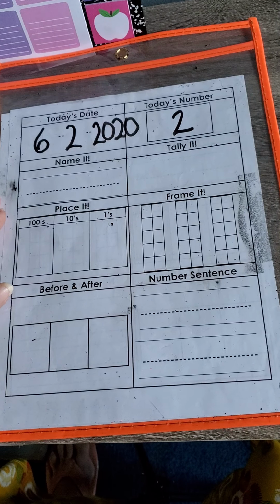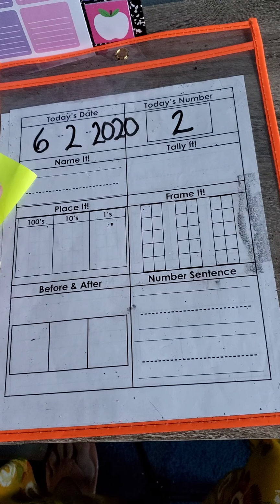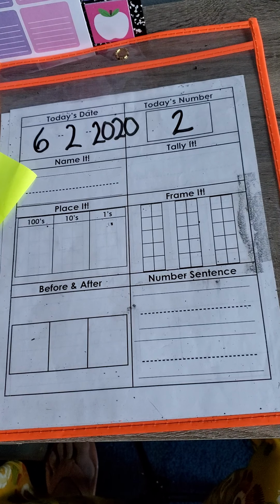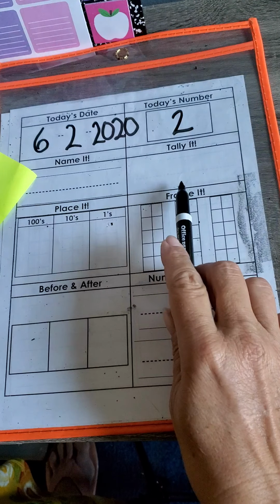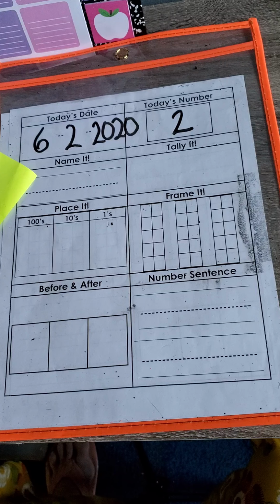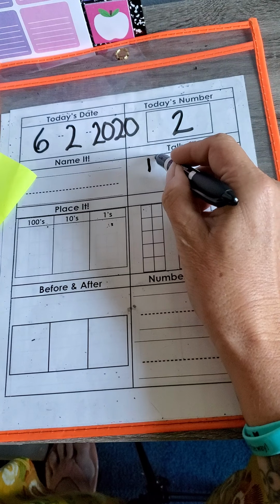The number 2 is one of your sight words. So we're going to green tab that. See if you remember how to write the number 2. Move right over to tally it. How many tallies will you make for number 2? Right, 2. 1, 2.